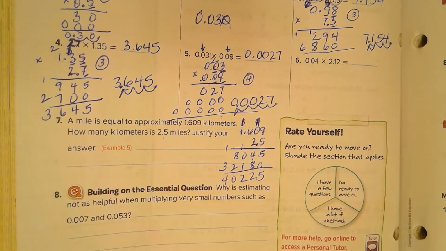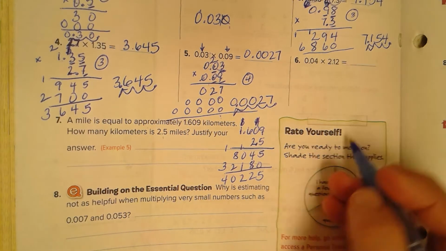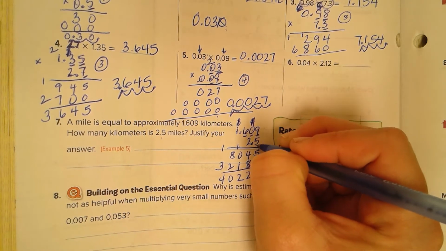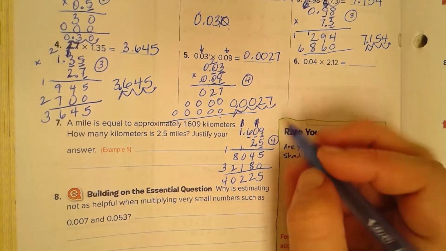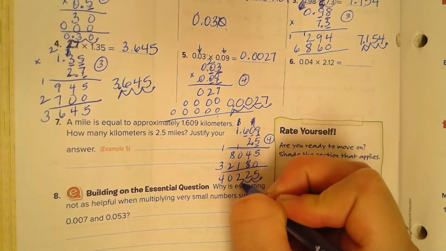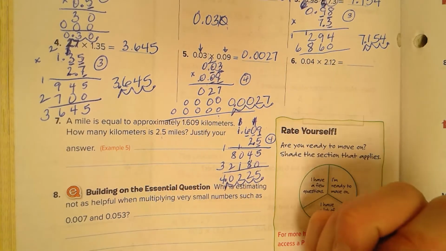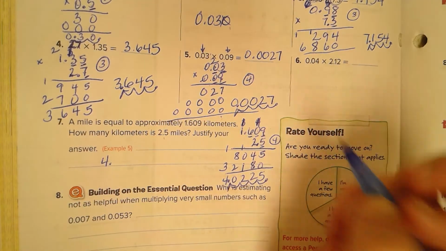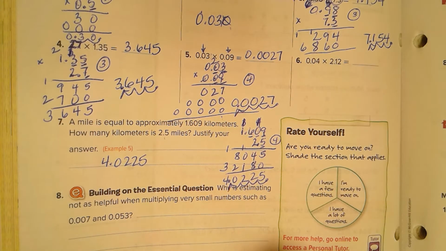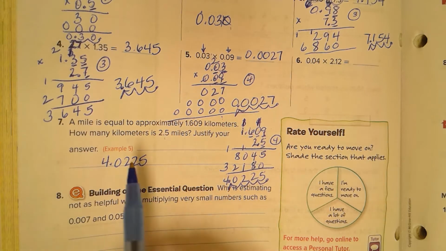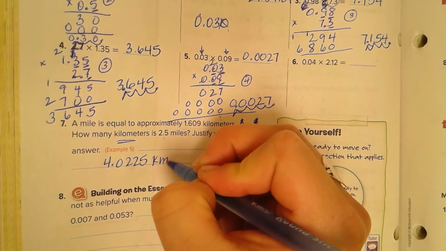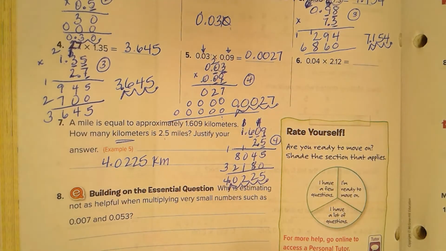So now I need to go back and count how many digits are behind a decimal point in the original two factors. I have 1, 2, 3, 4. So 4 is my little number I'm writing over here. My decimal point starts on the right-hand side of my product, and then I move it 4 places to the left. My answer becomes 4.0225. And then just like with every other word problem, we need a label. So how many kilometers is 2.5 miles? So we can write kilometers. We can shorten it as our label.